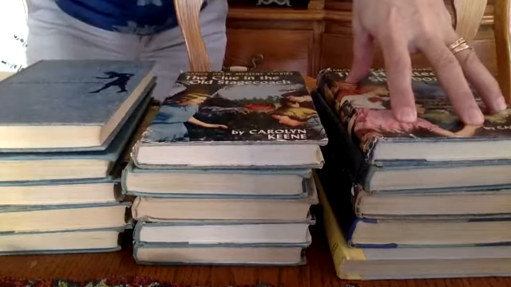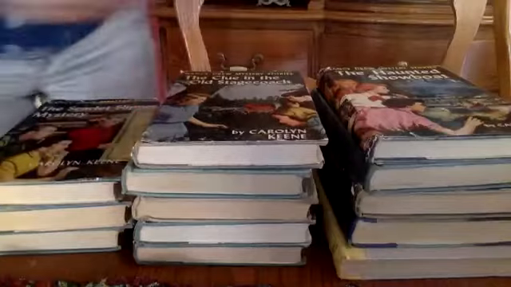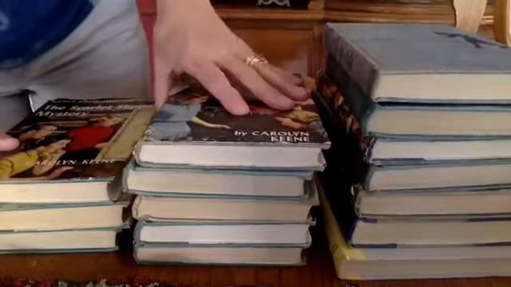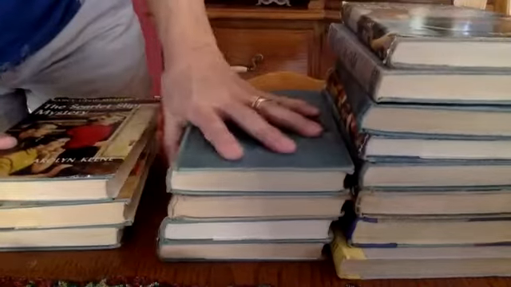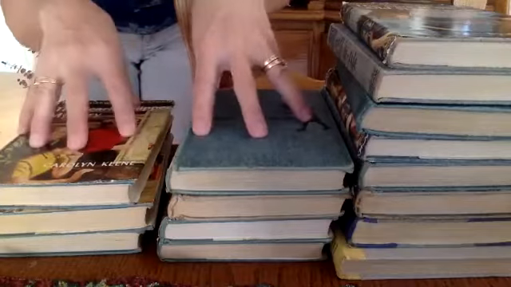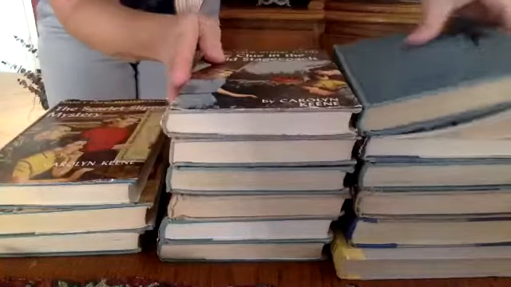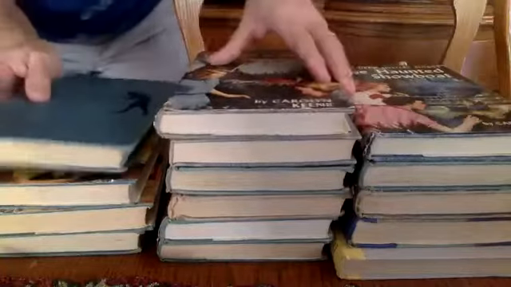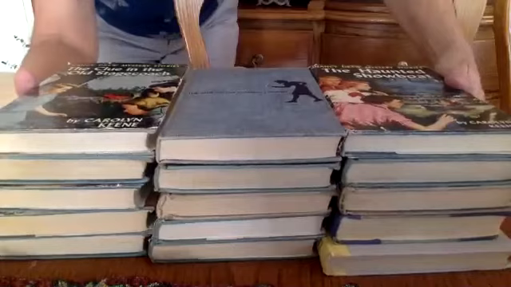Now, I started off with 1, 2, 3, 4, 5, 6, 7, 8 here, 4 here, and 3 here. Still 15 books. But in order to spread them out so that there were 5 in each stack, I just averaged out those 3 numbers.